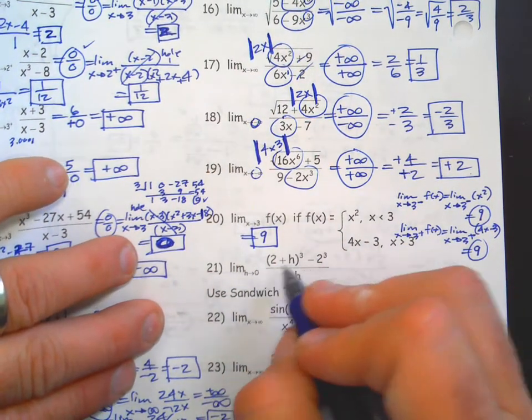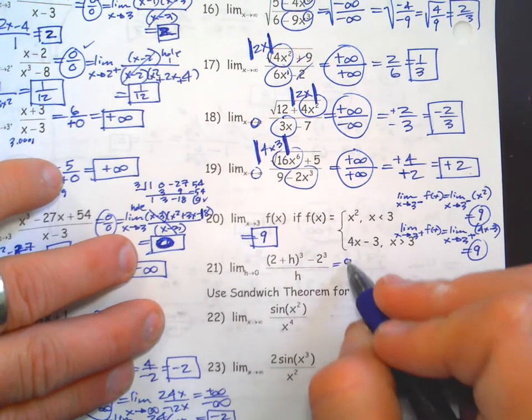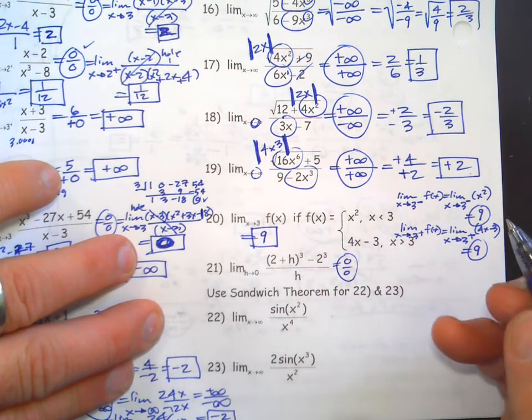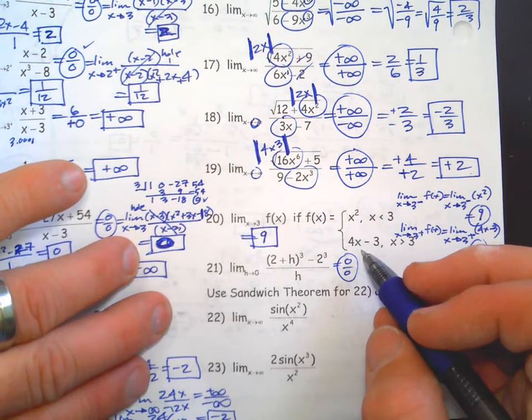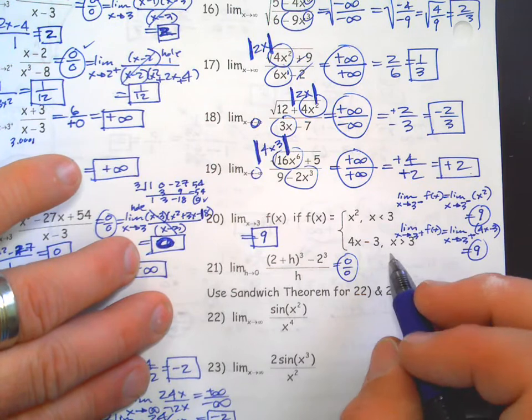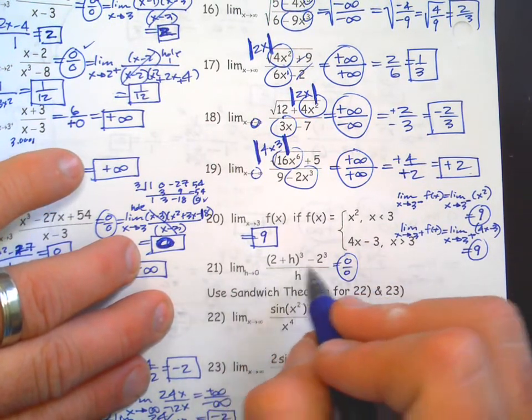This one's kind of interesting. You plug h equals 0 in. It's going to be 2 cubed minus 2 cubed is 0 over 0. So this is one that you can use L'Hopital's rule on. But what I want you to recognize, and I think I'm going to be bringing this up soon, is that this is actually a derivative.